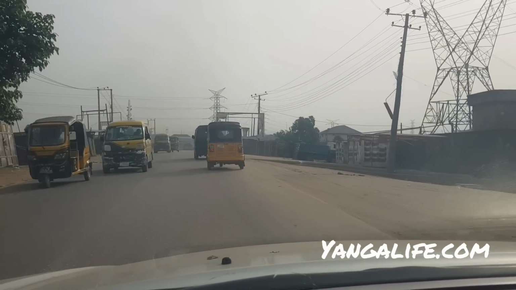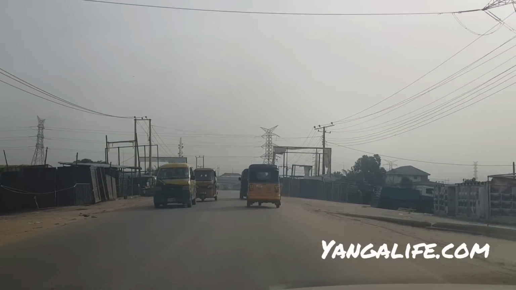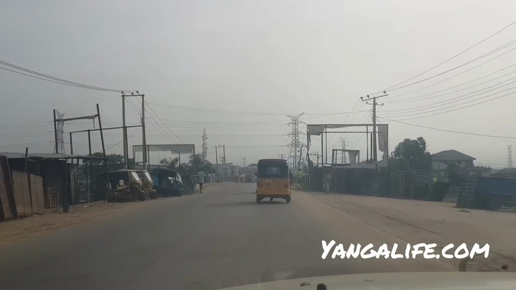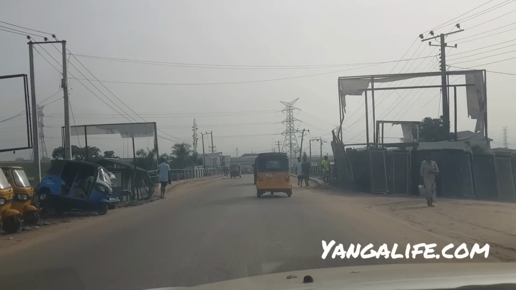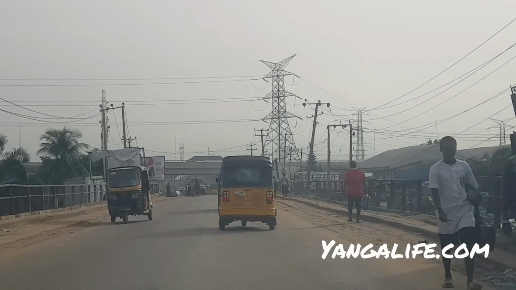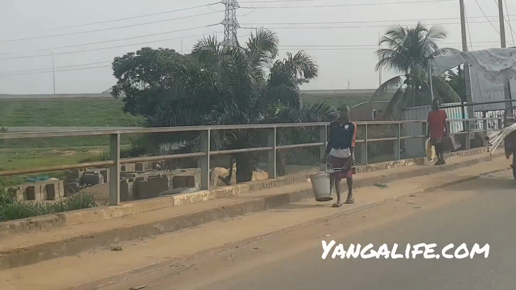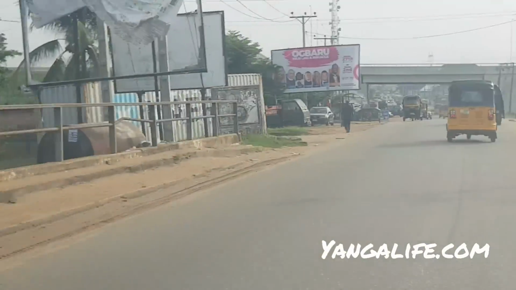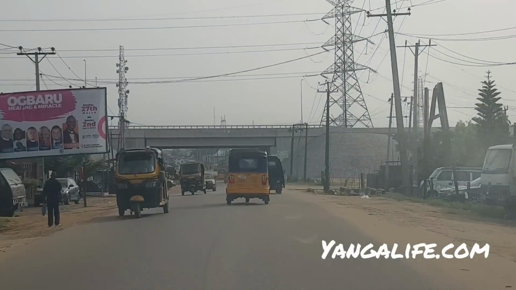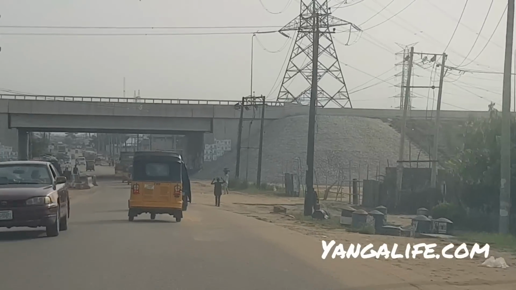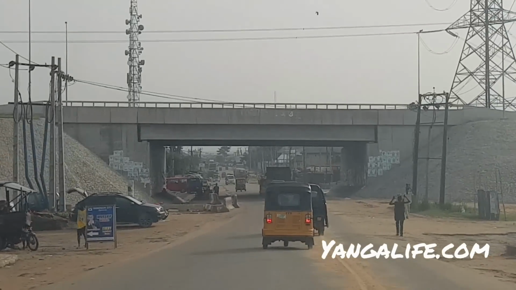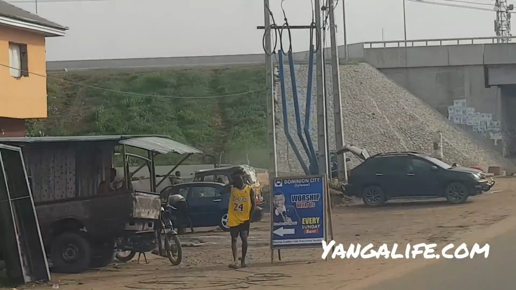Okay, now we've entered the Atani Road back again. Then we are moving down to the harbor industrial layout. This one is a mini flyover, a mini bridge anyway. There's a river there. So this is the second Niger Bridge flyover, Atani Road.